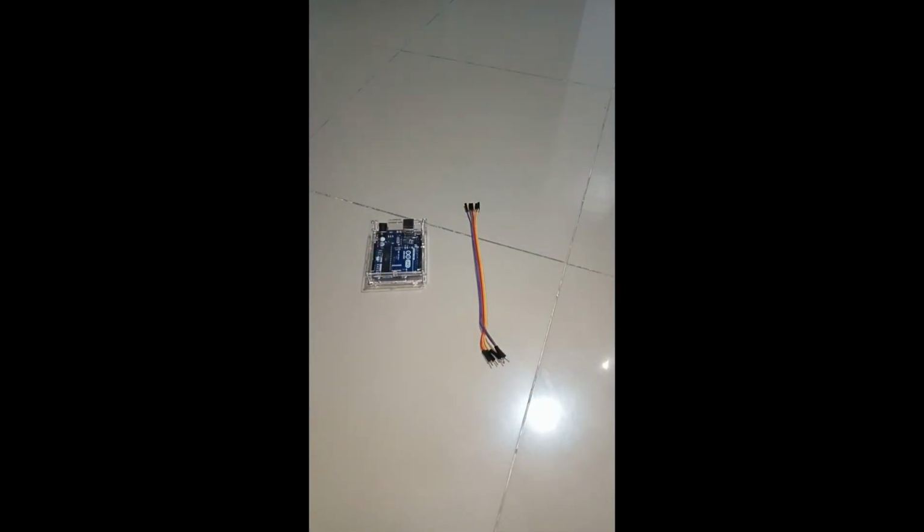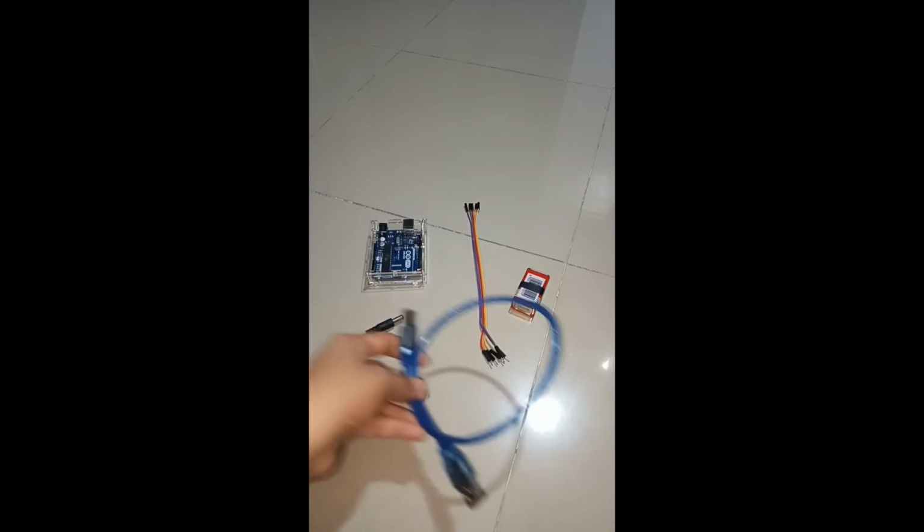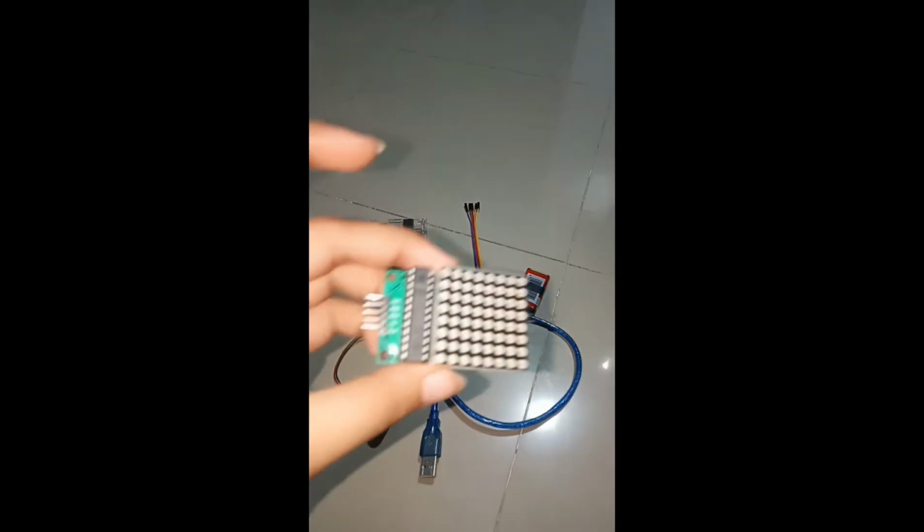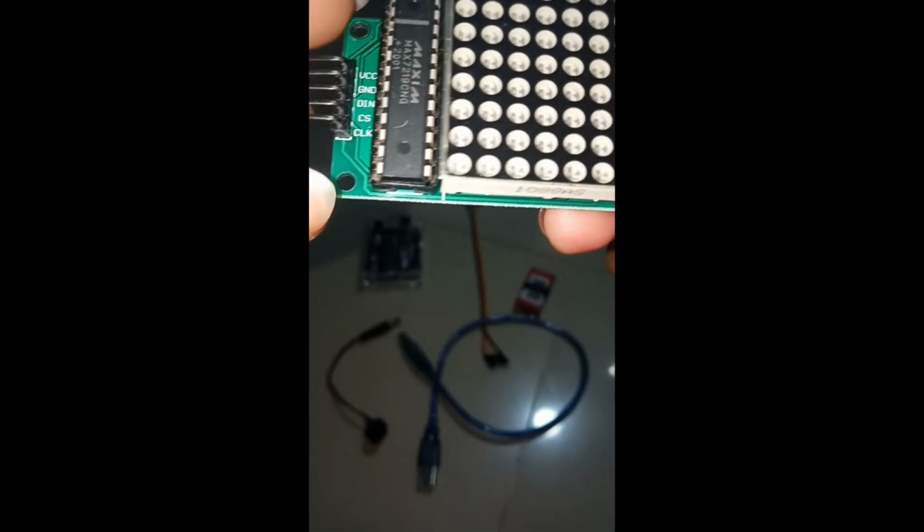And we are instructed to use a power supply or battery, so for that, we will also need a 9 volts battery and its snap. Also, do not forget our USB cable. And last but not the least, we need an 8x8 dot matrix LED with a MAX7219 driver.